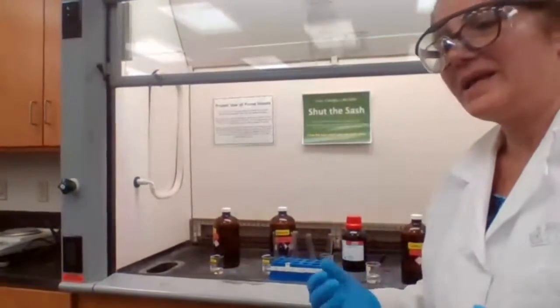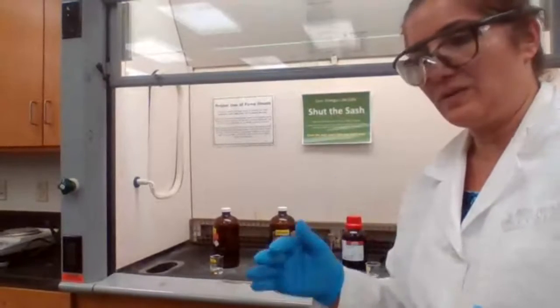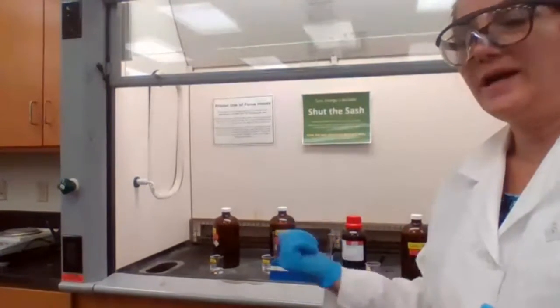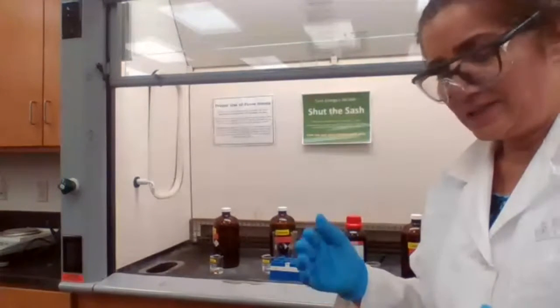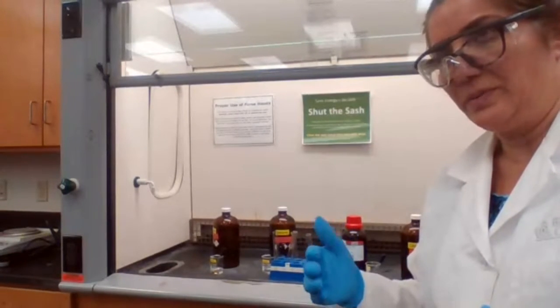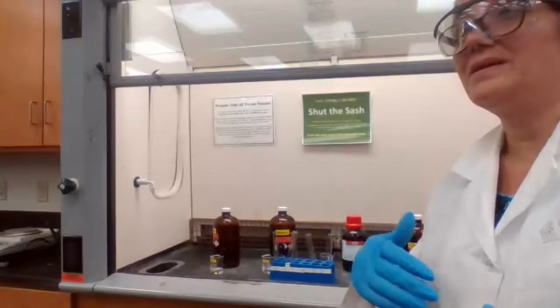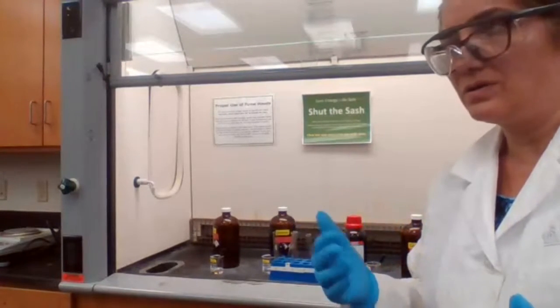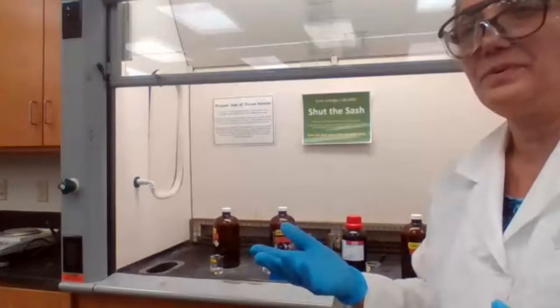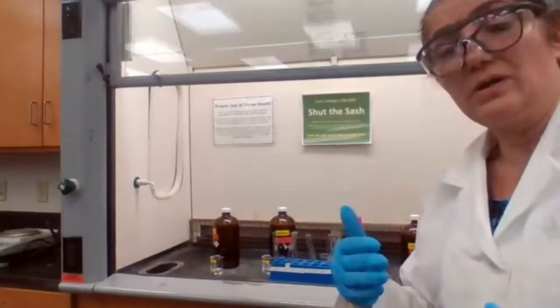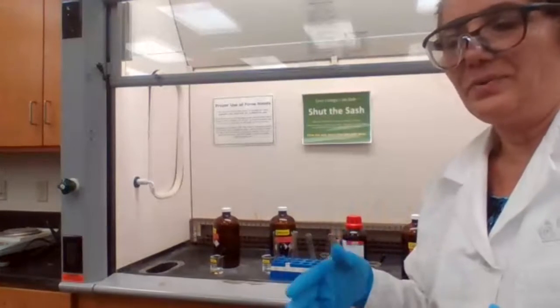What it means is it gives you fast, right away results. If your hydrocarbon is unsaturated, it's going to react with bromine, and the bromine is going to lose color. So basically the light brown color of bromine is going to disappear.